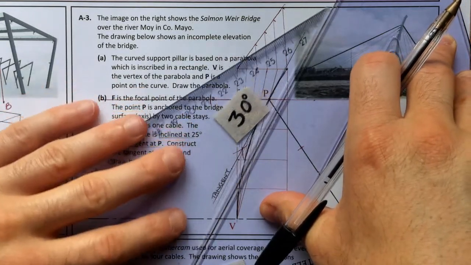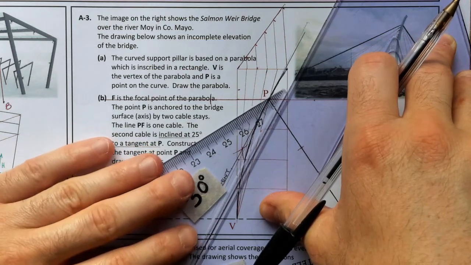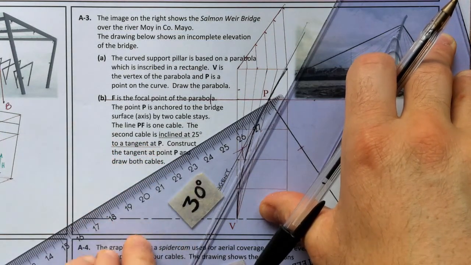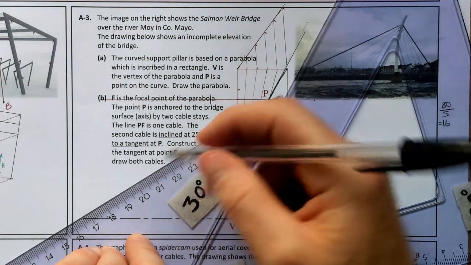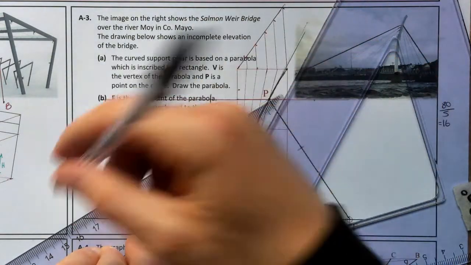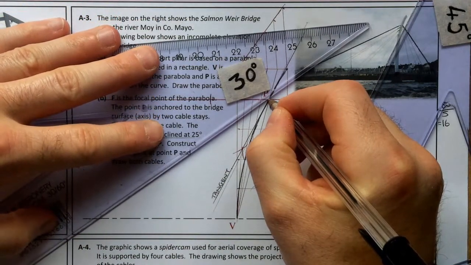Now it tells us 25. You can see here I'm using a 30 degree. So technically, as you can see, that is wrong. So my 25 degrees is probably going to be somewhere inside here. Just to use this as a guide, if that's my 30, I'd imagine 5 degrees less is going to be somewhere in about there.